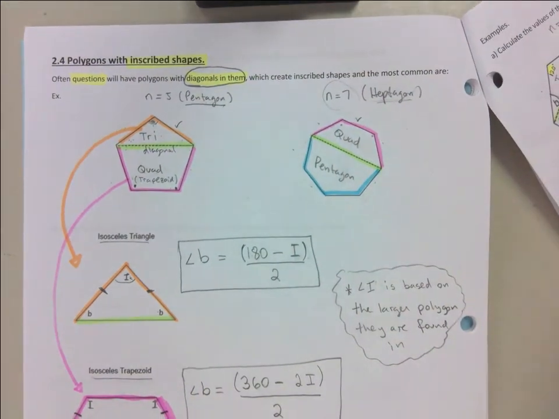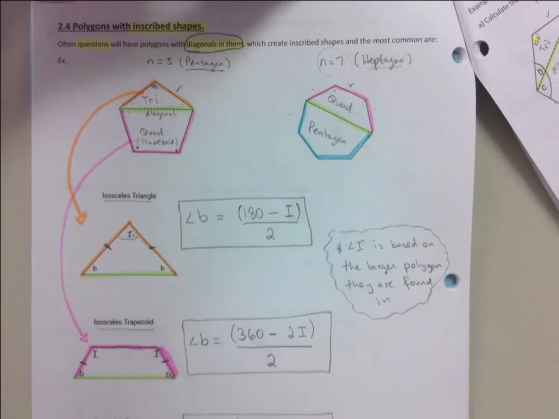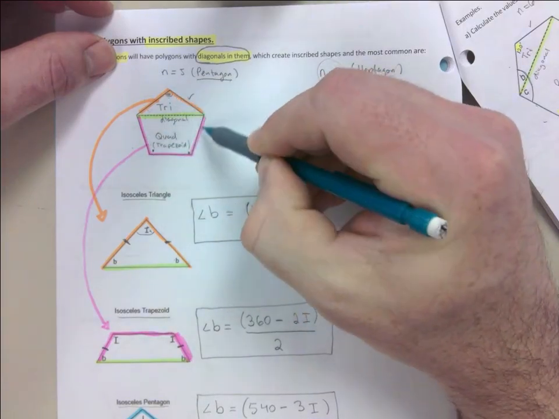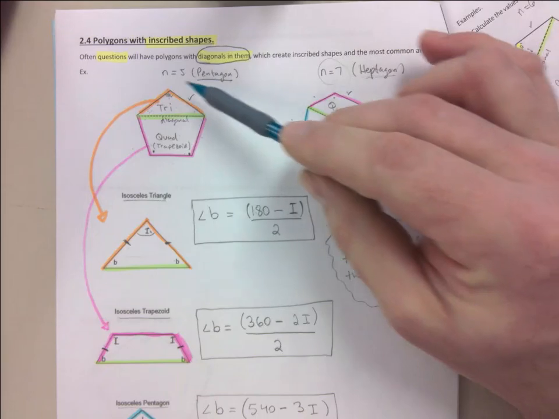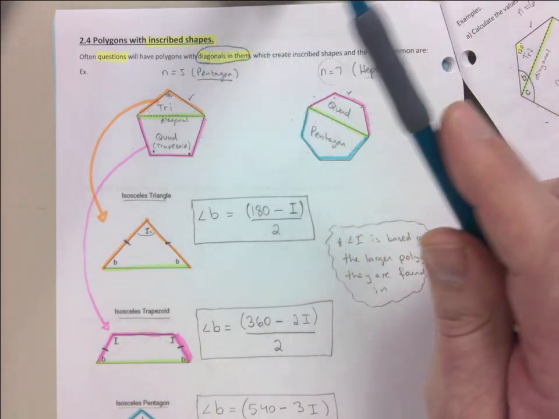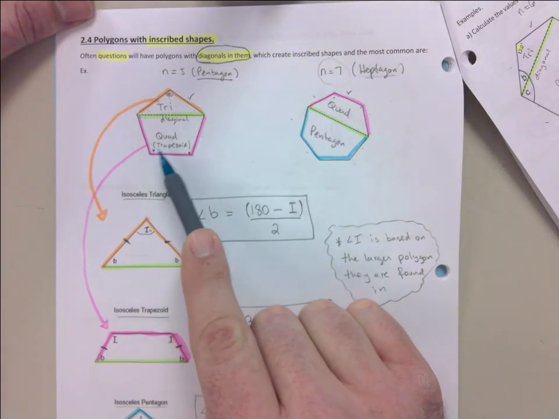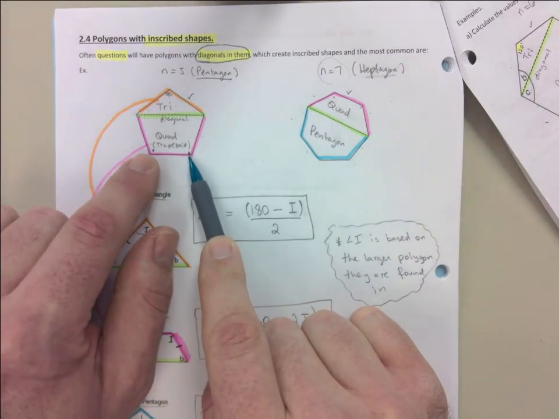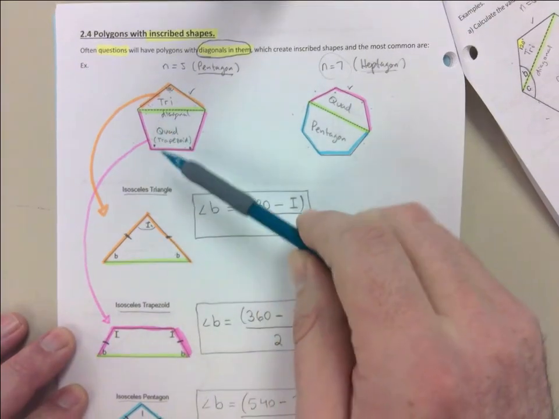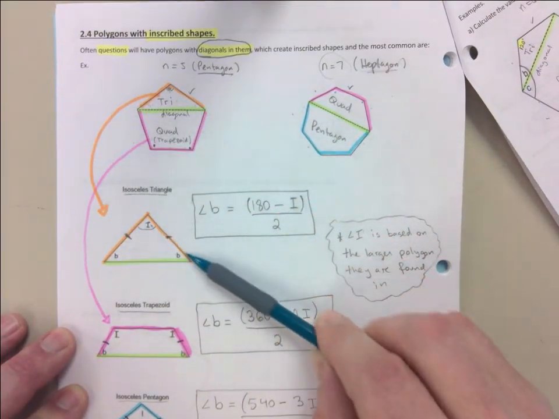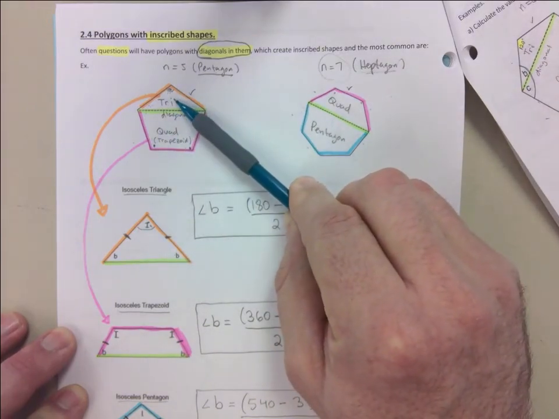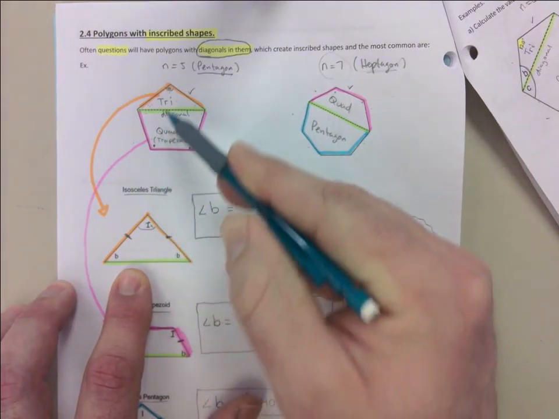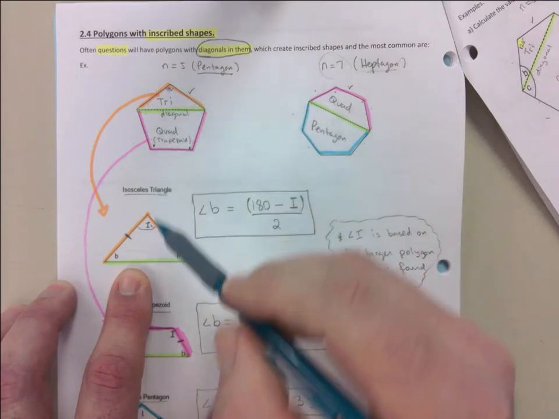Make sure you understand this: everything hinges on the big original polygon. You have to start with that. So we found these angles here at the corners, and these are the interior angles. When we look at the triangle cut out of the original pentagon, one of the interior angles up there is the interior angle that we find based on the pentagon.